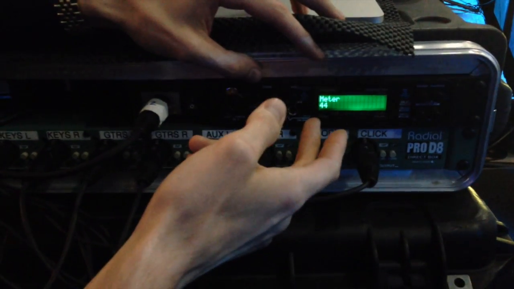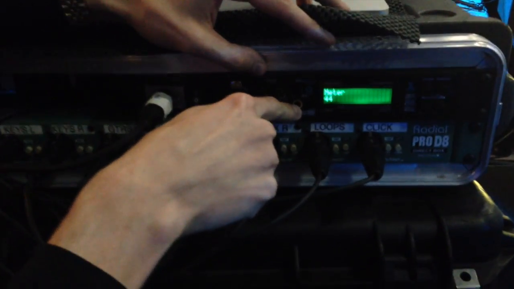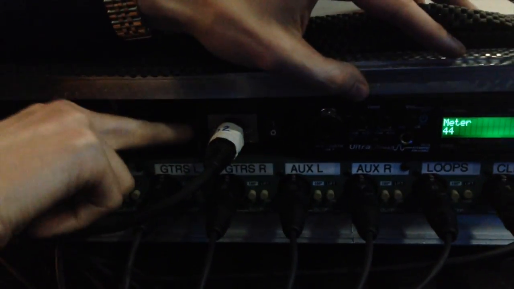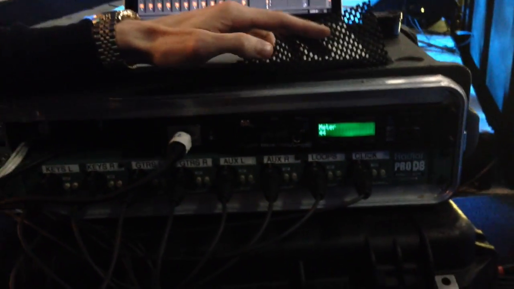So I'm sending keys stereo, guitars stereo, aux stereo, loops, and click. Right. And then there's master outputs 1 and 2, and you could also send stuff down the headphones if you really wanted to. Then I've got this other spare DI for the cues in mono. So I'm using a total of 9 outputs. 9 outputs, yeah, at the moment.